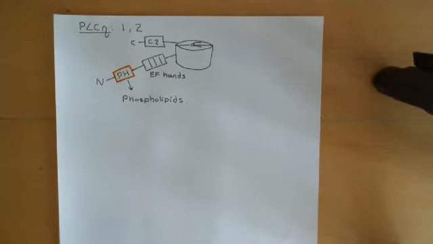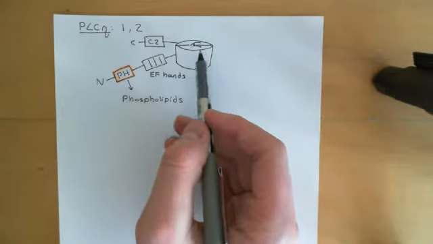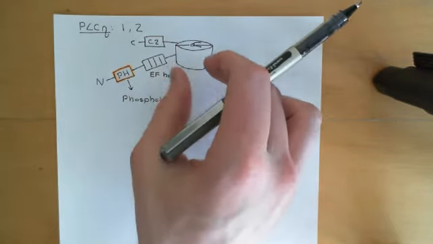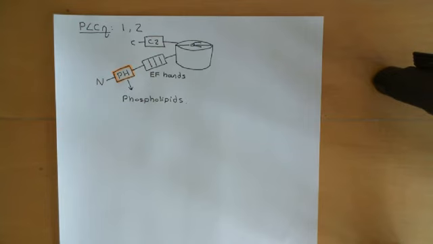You're not yet activated. The TIM barrel domain isn't in an orientation relative to the membrane that will cause the XY linker to come out of the catalytic site. So at the moment the XY linker is still in the catalytic site, and therefore although the phospholipase C eta enzyme can bind to the membrane on its own, it's not activated.